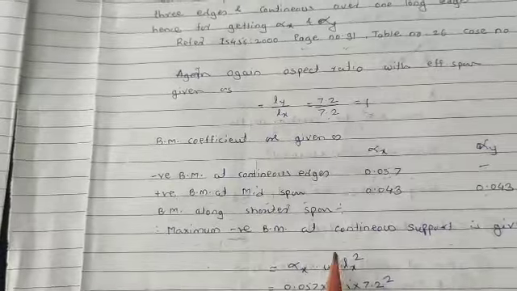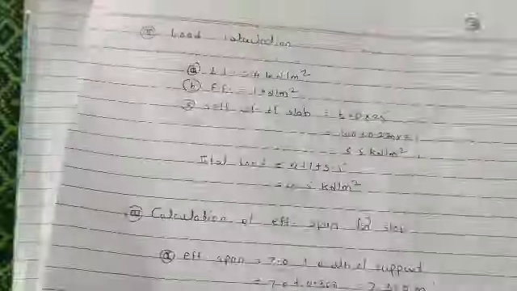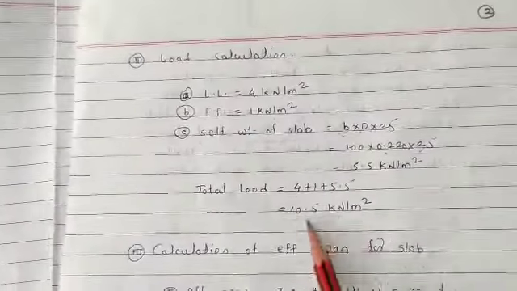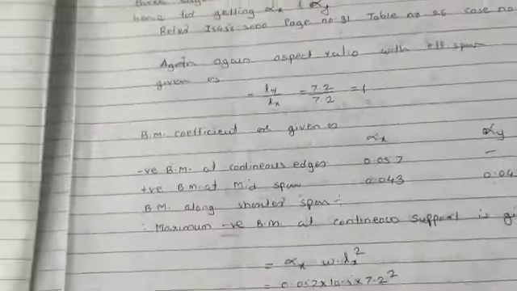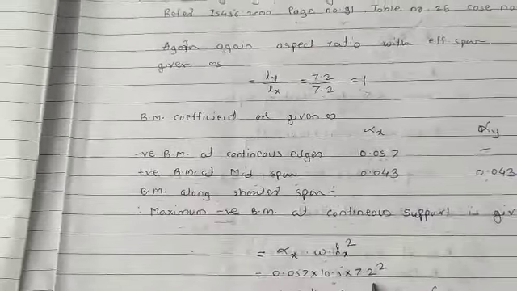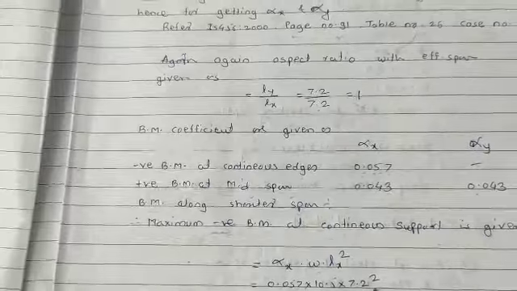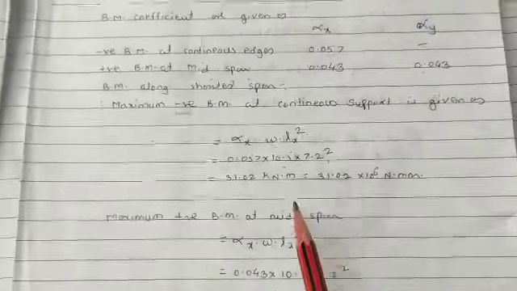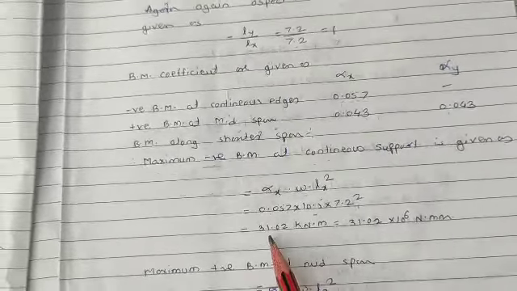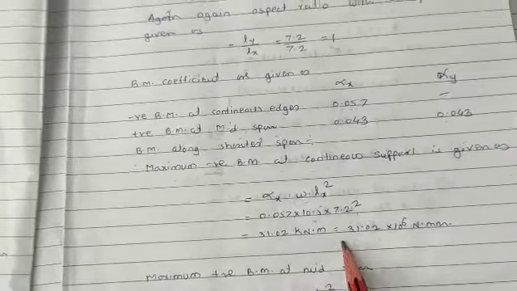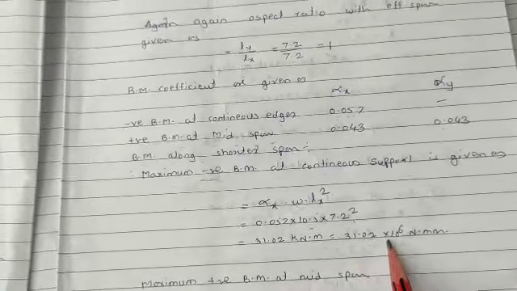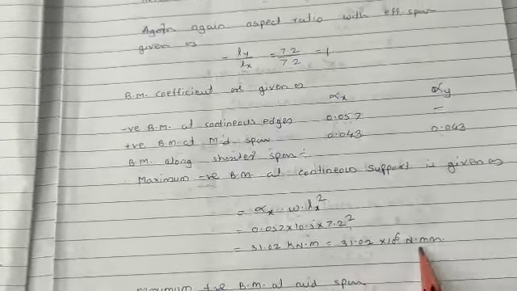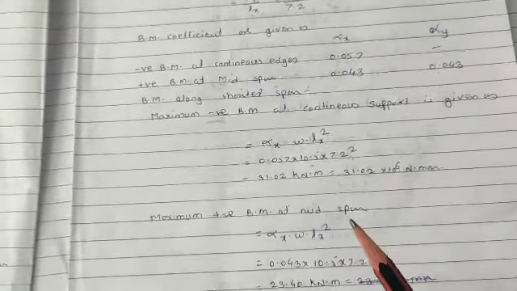W is nothing but the total load acting on the slab, and the value of W will be 10.5. So you have to use this value 10.5 here, and the effective span will be 7.2. So after simplifying this, we are getting the bending moment as 31.02 kilonewton meter, which is equal to 31.02 into 10 to the power 6 Newton millimeter.